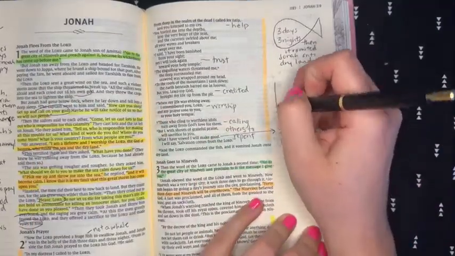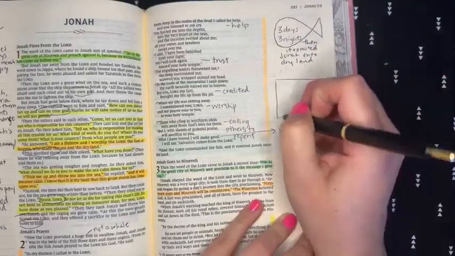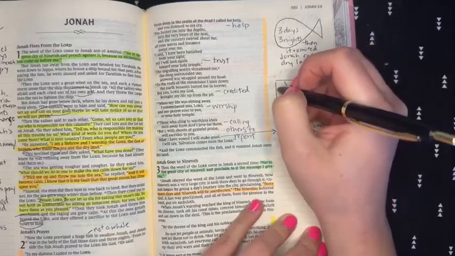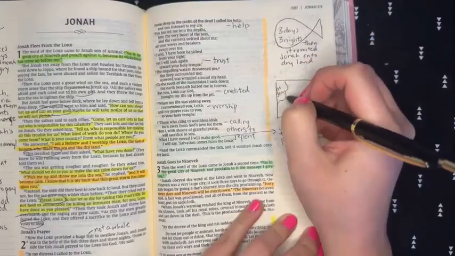So for right now, let's just draw a little makeshift map. This is the Mediterranean Sea.